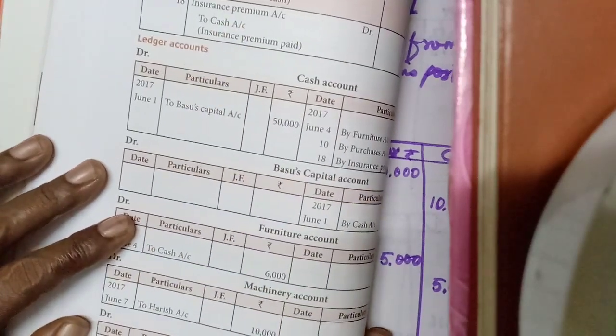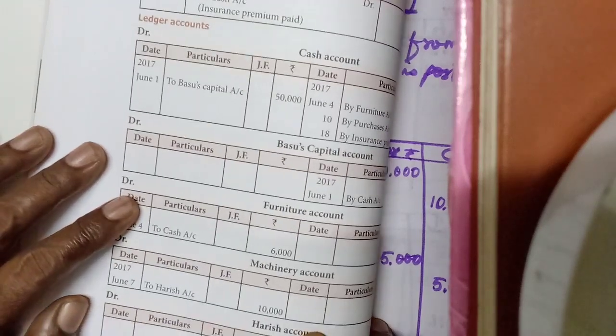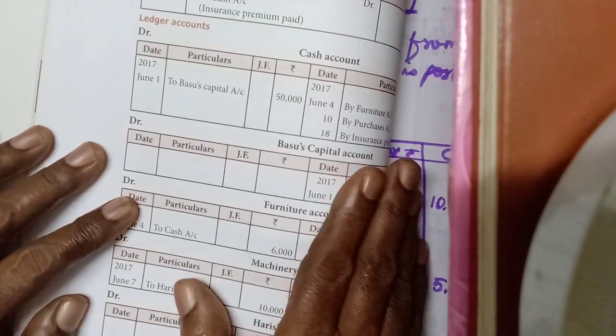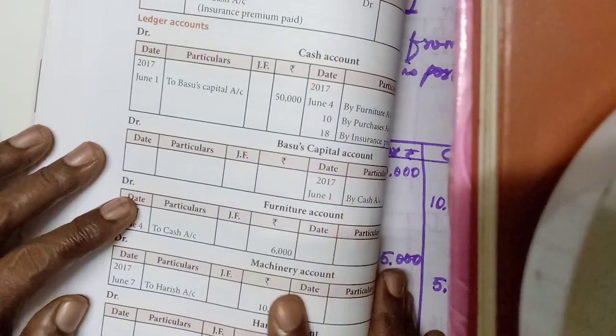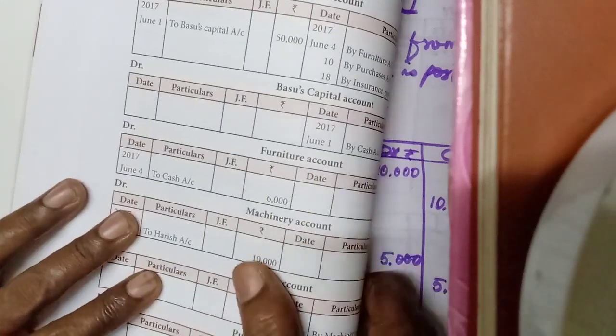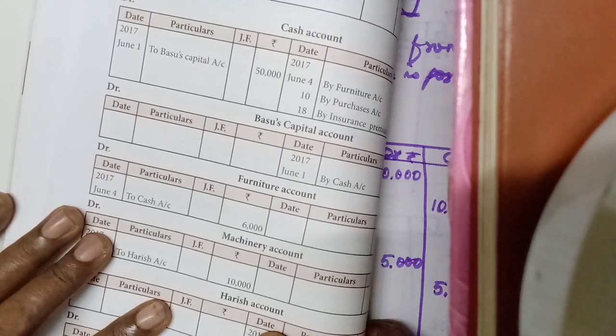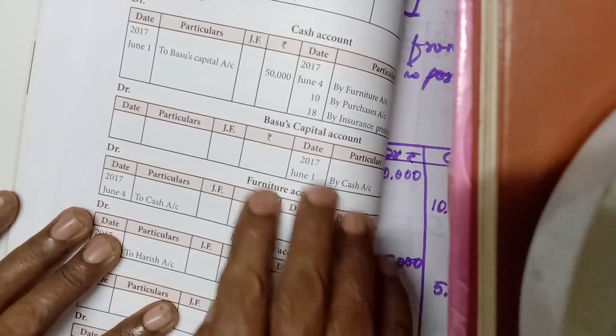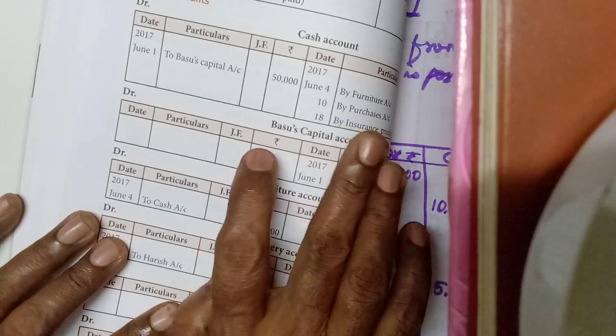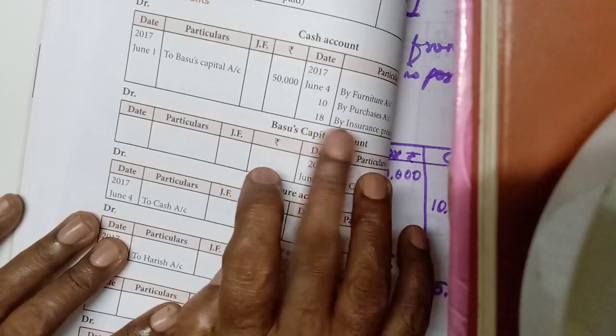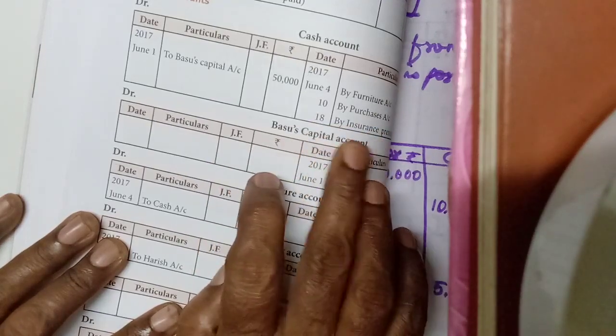Here they have asked us to post alone, not to balance the ledger account. So you can leave it as it is. If they have asked you to prepare only one account, then you can show that balancing also. Balancing we will learn in the next 2-3 pages.